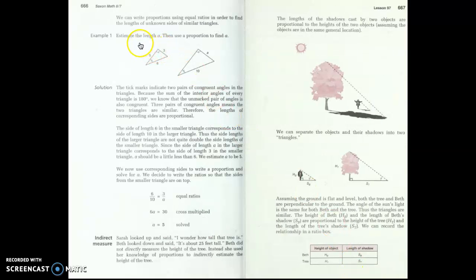Let's go ahead and estimate the length of A. We know this length over this length is a ratio, and this length over this length is a ratio, and this length over this length is a ratio. So let's use the two sides that we know, this leg and this leg. Let's set up a ratio. We're going to put 6 over 10, which is what you see down here, equal to 3 over A.